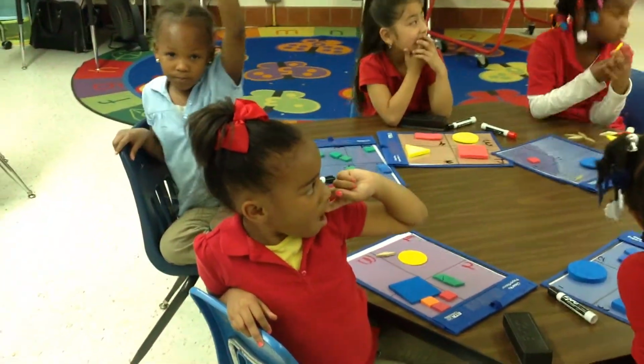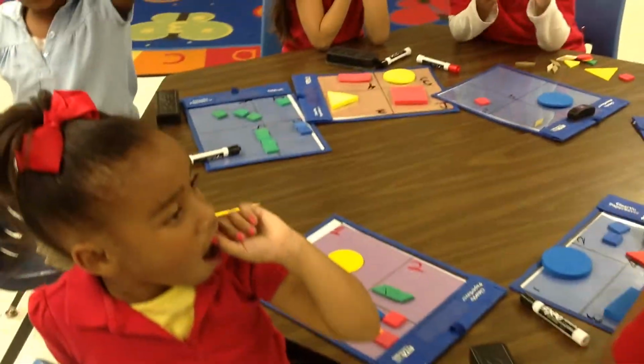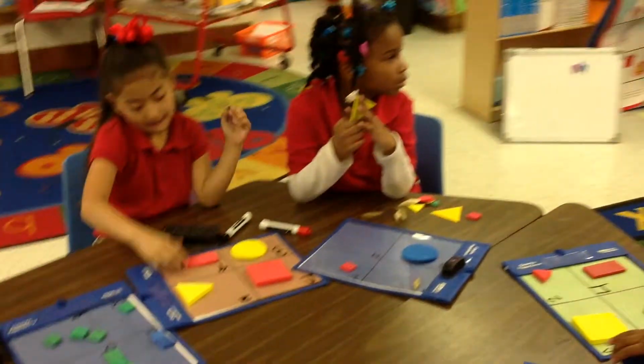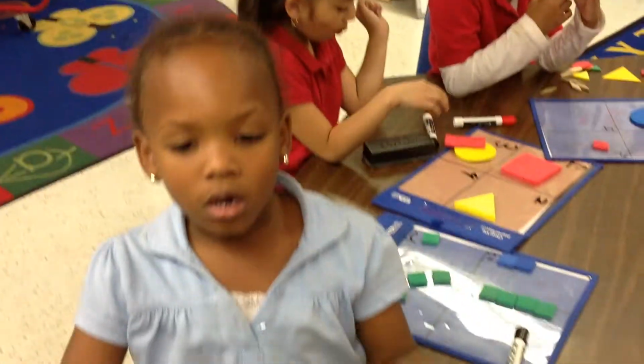Okay, now, we talked about a circle. We talked about a triangle. What about a rectangle? Do any of the letters remind you of a rectangle?